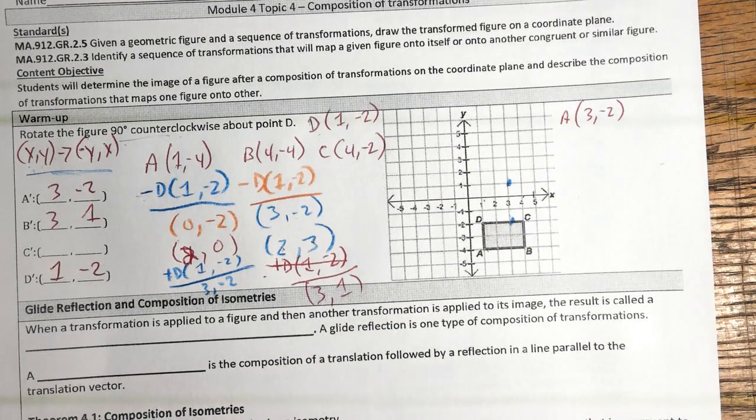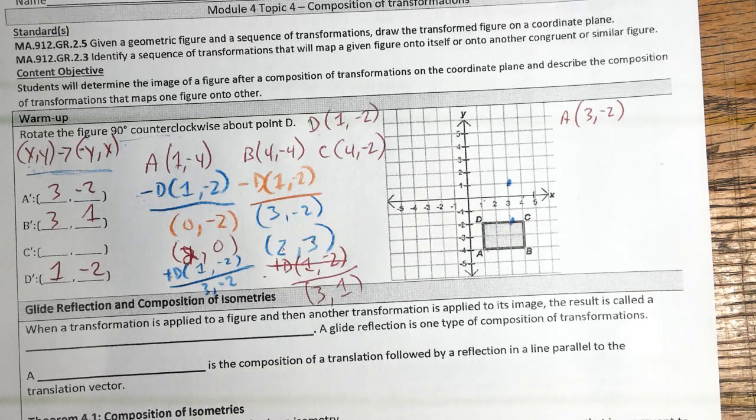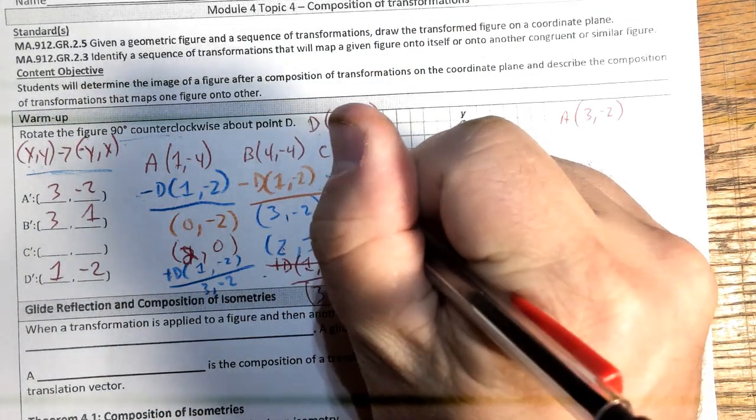Okay, check it. Of course, D stays the same. Now C. So first we're going to subtract D.